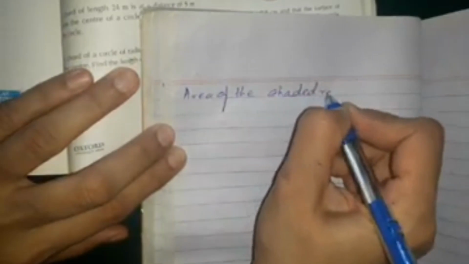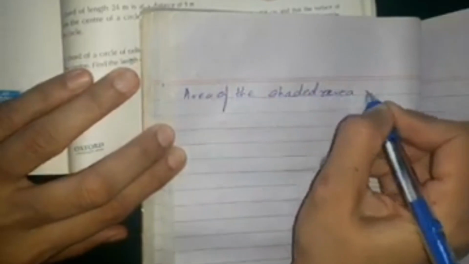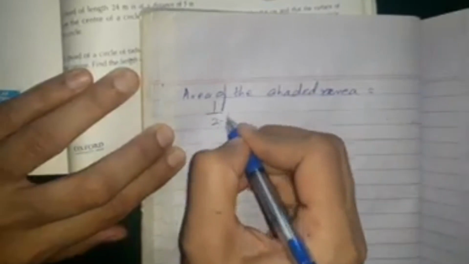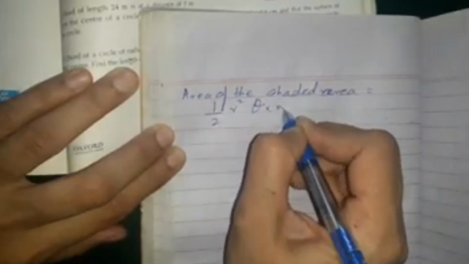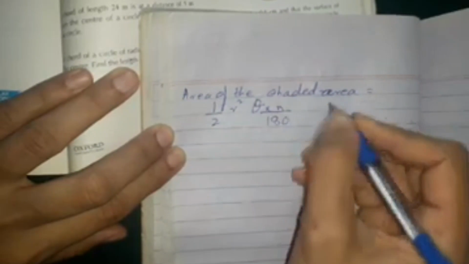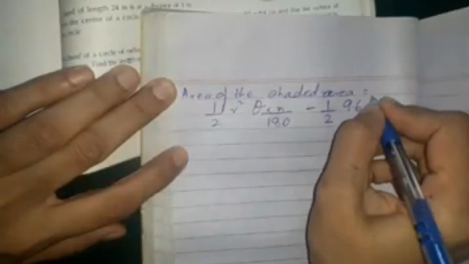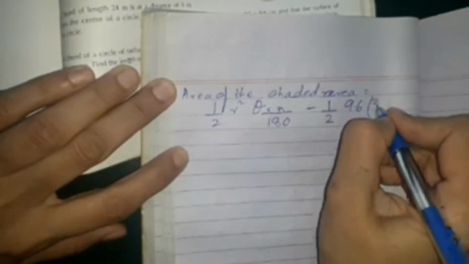Area of the shaded region is the area of the sector, which is half R square theta into pi upon 180, minus the area of the two triangles, or half into base into height. Base is 9.6 and height is 3.